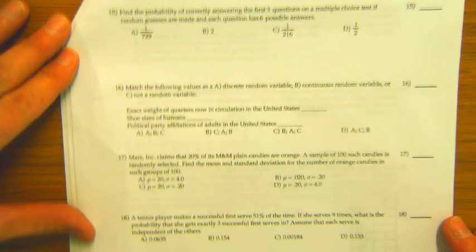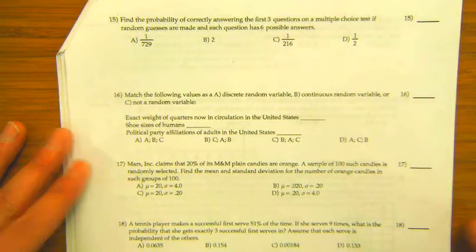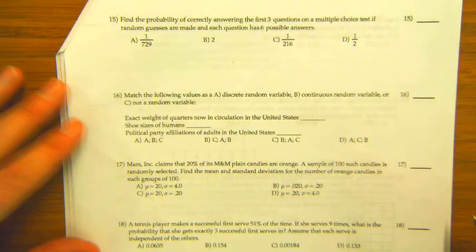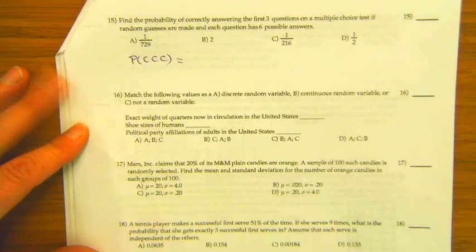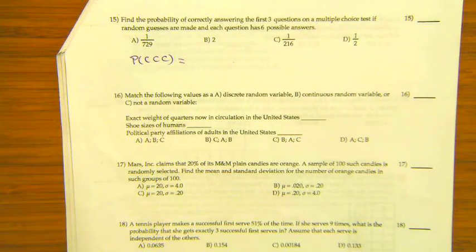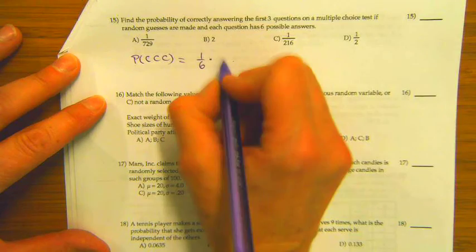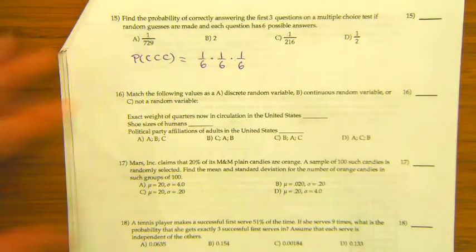All right, number 15. Find the probability of correctly answering the first 3 questions on a multiple choice test if random guesses are made and each question has 6 possible answers. So we're going to get the probability of correct, and so the probability that we get the first question correct would be 1 out of 6. Or the second one correctly is also 1 out of 6 times 1 out of 6.